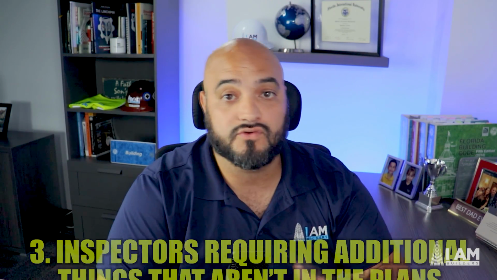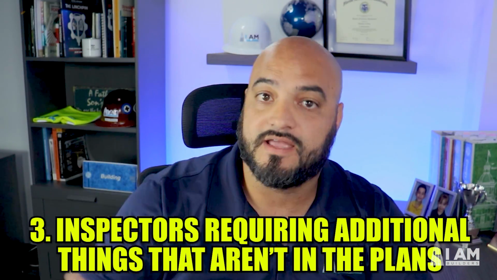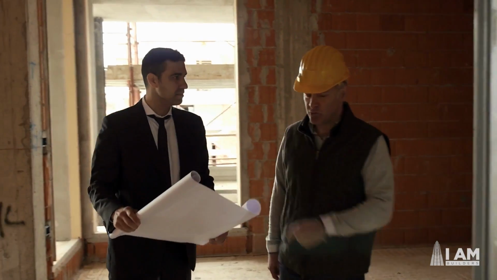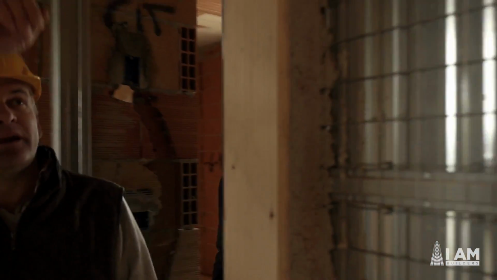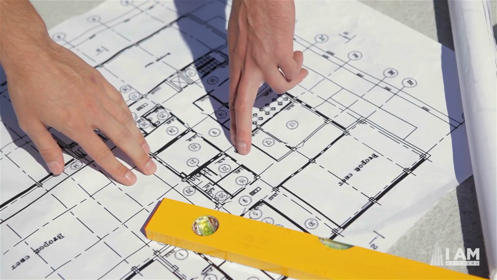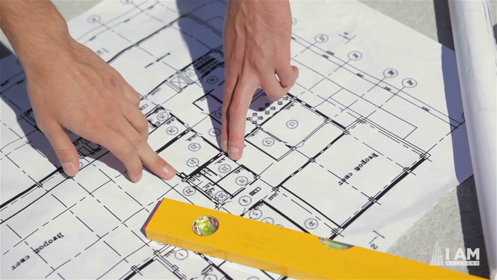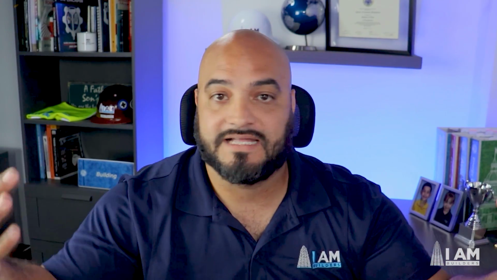Number three, inspectors requiring additional things that aren't in the plans. I've been on many job sites where things will be missed in the plan review, and when inspectors show up to the job site, they start asking for additional requirements to meet the code. Once I had an issue with a VAV where it had to get changed and adjusted because it wasn't passing some sort of code. Another time there was an access panel issue, that panel had to be bigger because some units above had to be able to fit.